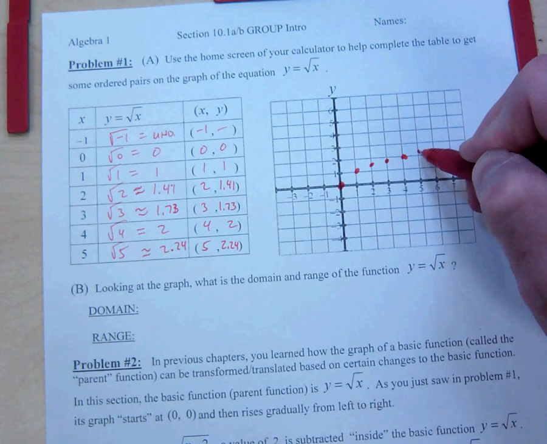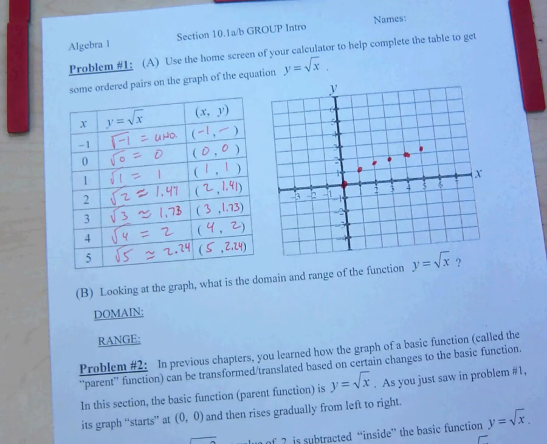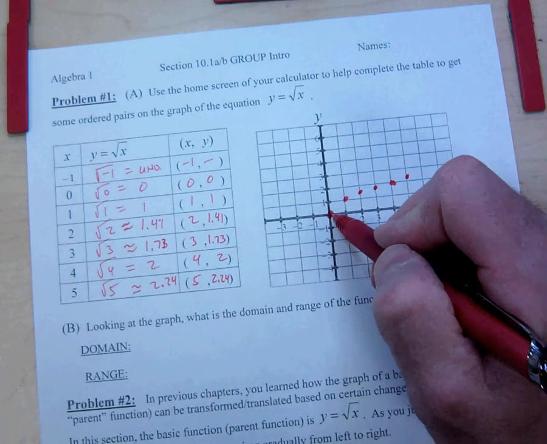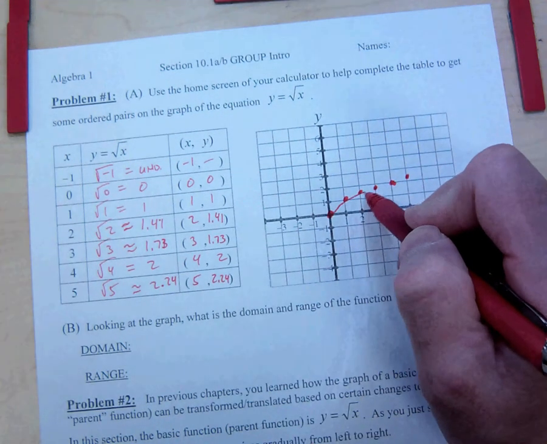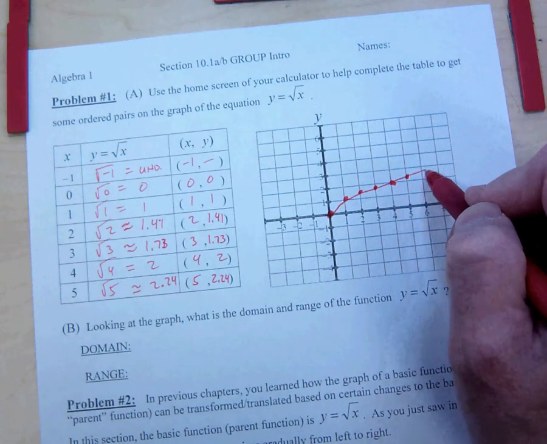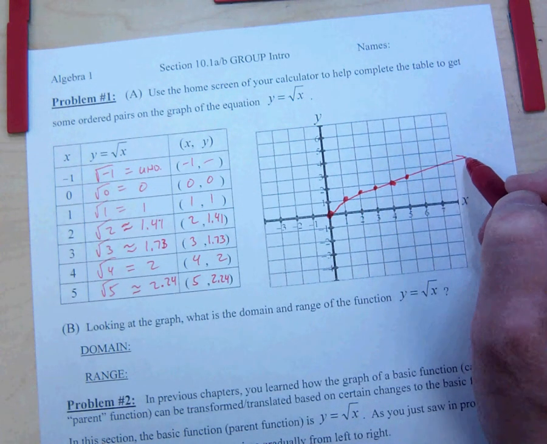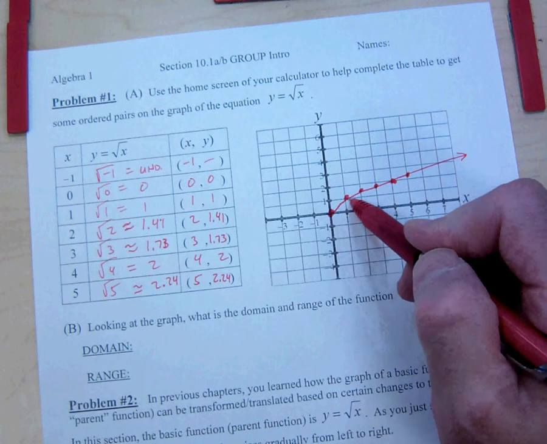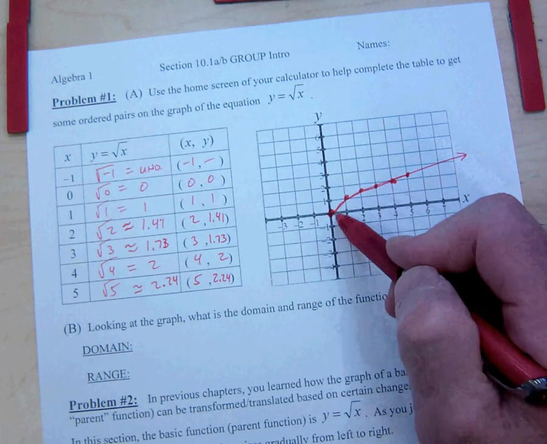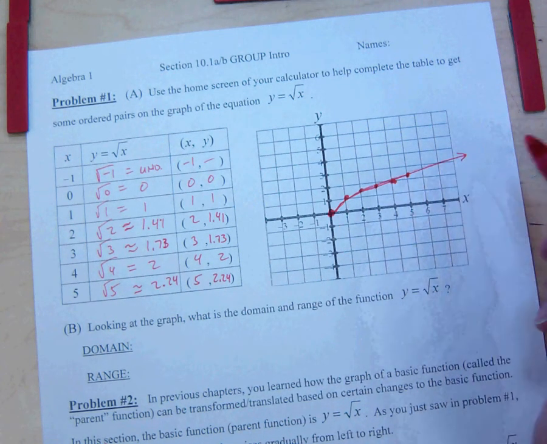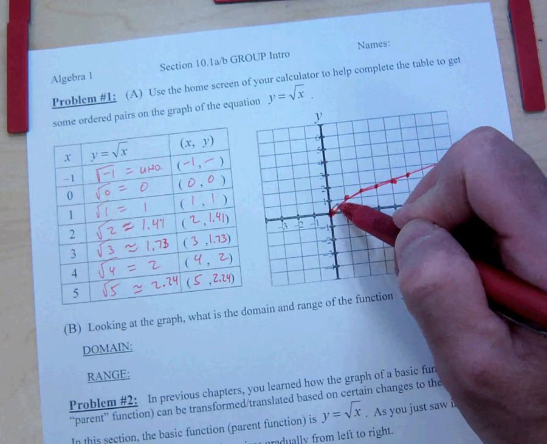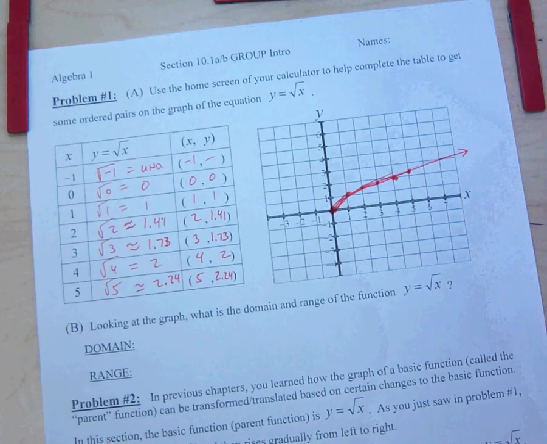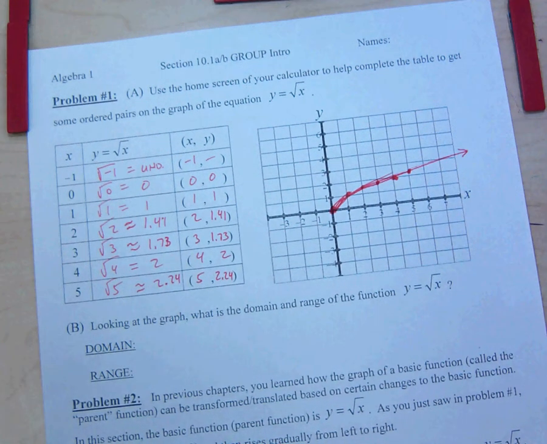Now you guys, these are just some points on the graph. Obviously there's an infinite number of points. And so if you connect the points that you found with a smooth curve, what you're going to see is it goes like this. And it'll go on and on like that. So again, it's a smooth curve that rises gradually from left to right. Do you agree that's what it looks like?